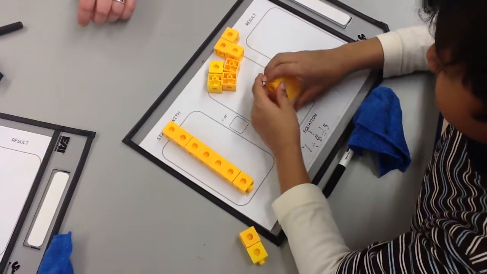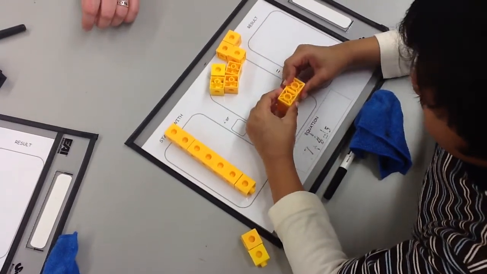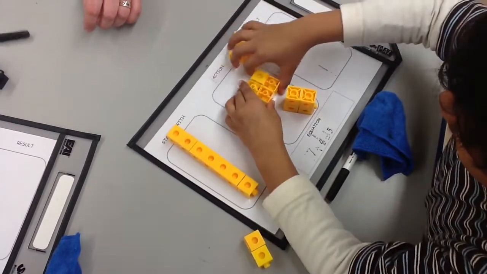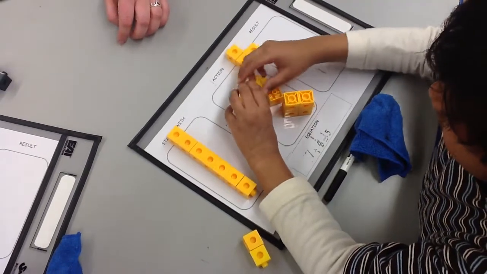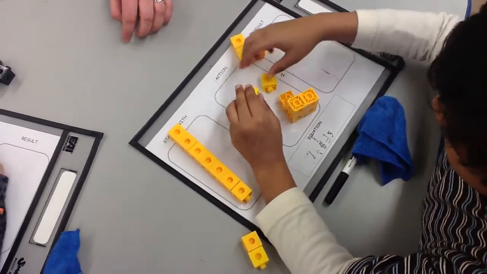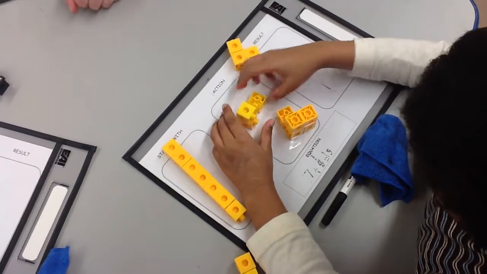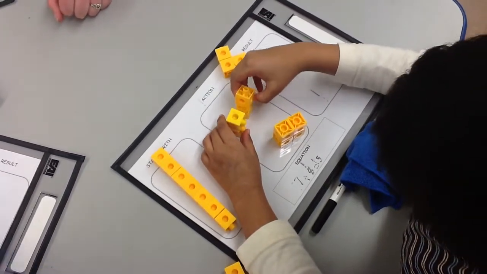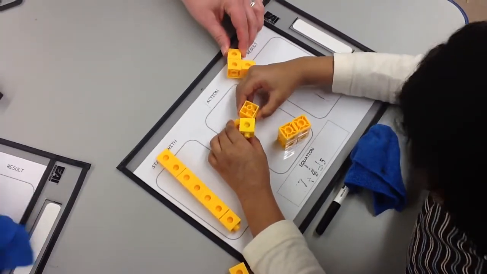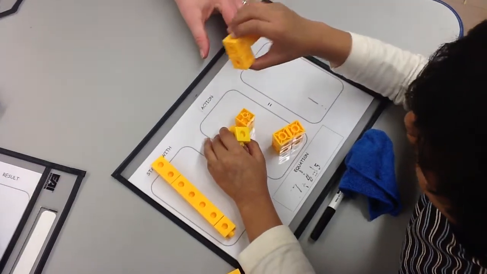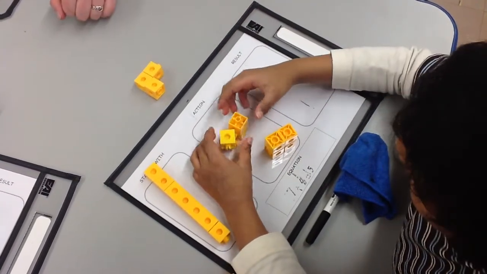I put them together so I know there's 4, and then another 4, so it's 8. Okay. So what were you trying to get to though? 8, so what are these? Are these not part? Oh, not part. Okay, that's why I was confused.